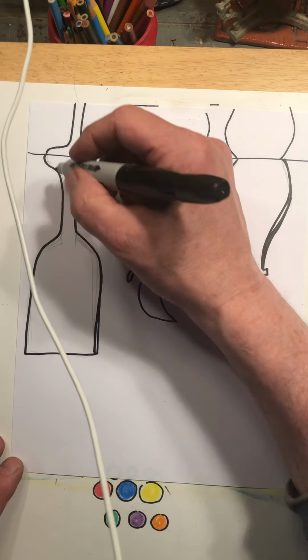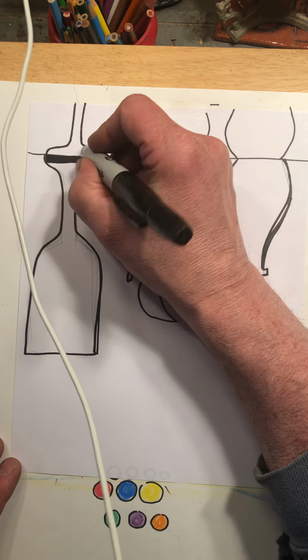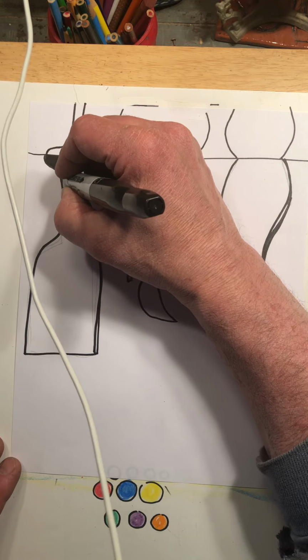I have a really thick Sharpie. We use these at school. I buy these at home too. I like these because I have options of thin and thick.